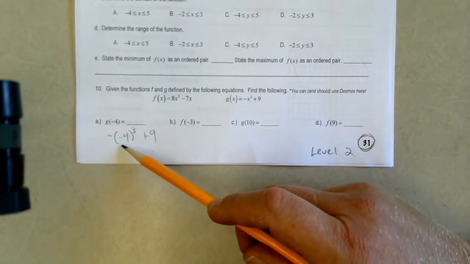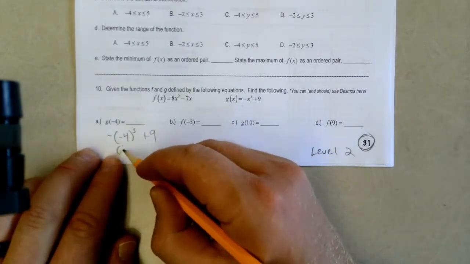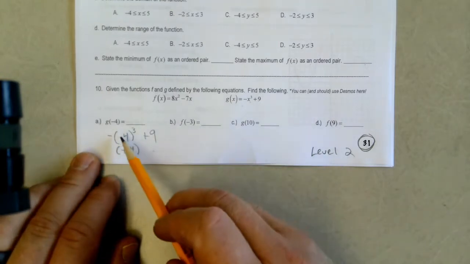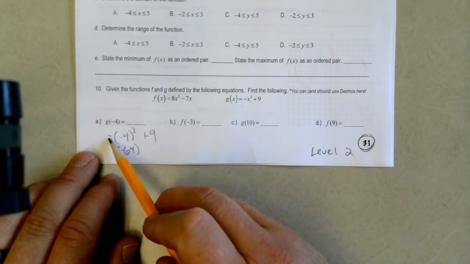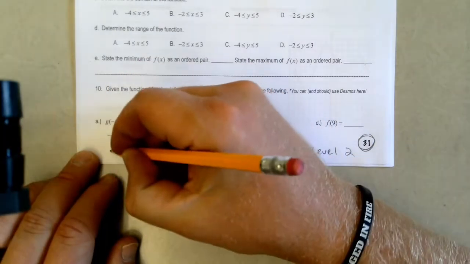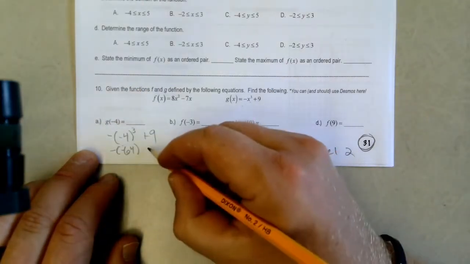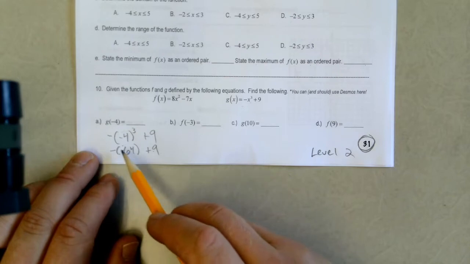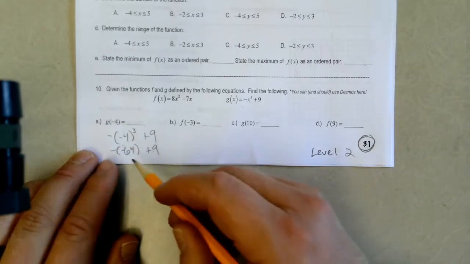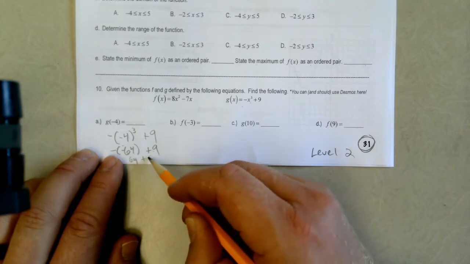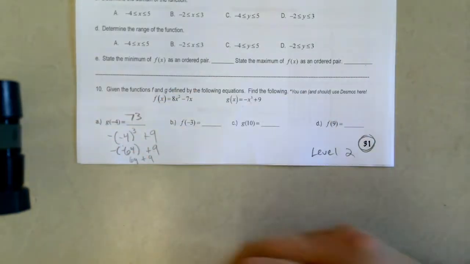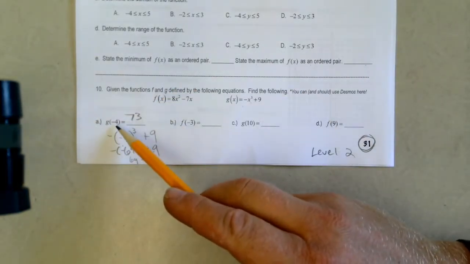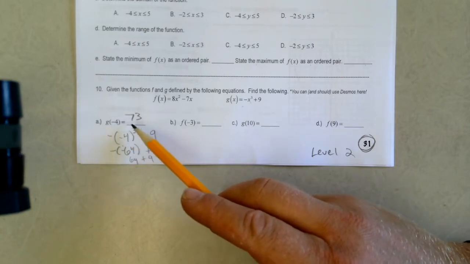-4 times -4 is positive 16. Positive 16 times -4 is -64. So I cubed -4. Cubed is the power of 3. Got -64. But look, that minus sign outside the parentheses didn't get touched, so that drops down. I have plus 9 at the end. Well, these two negatives now back to back cancel out, so it's a positive 64. Sorry, I'm running out of room. Positive 64. 64 plus 9, 73. So what this means is when my x value is -4, my y value is 73. That's a pretty crazy coordinate.